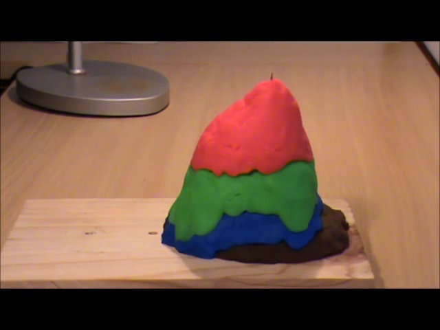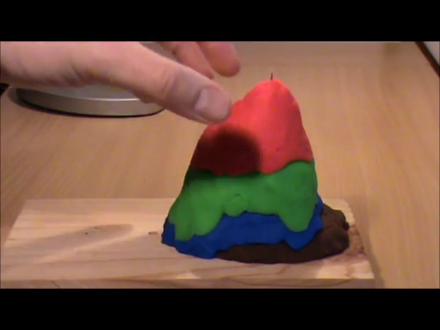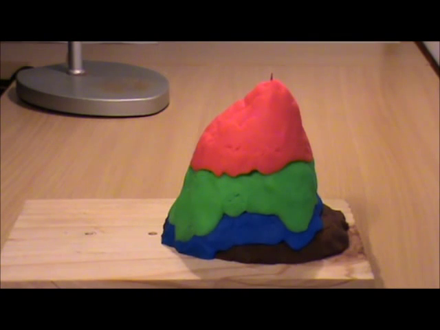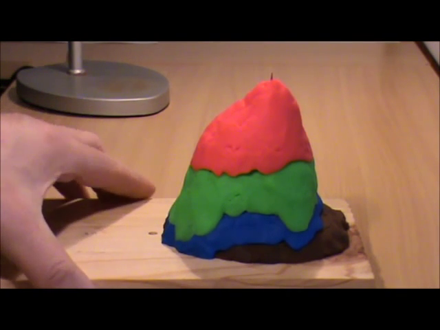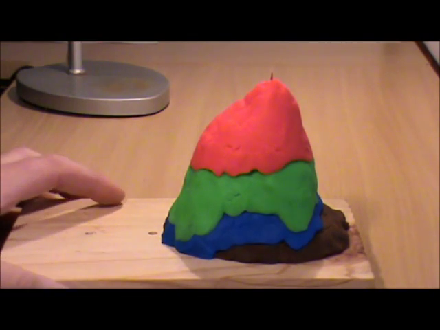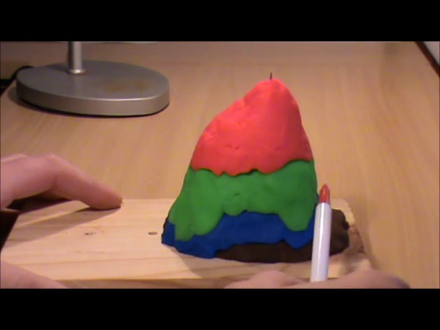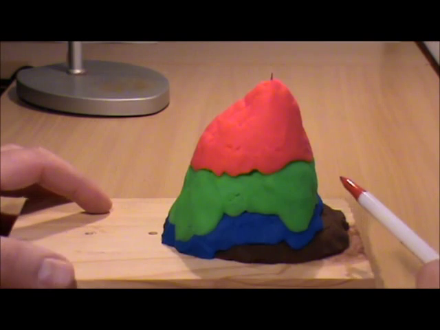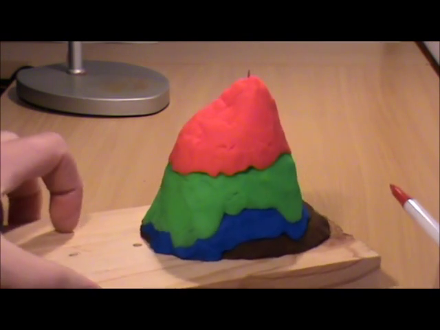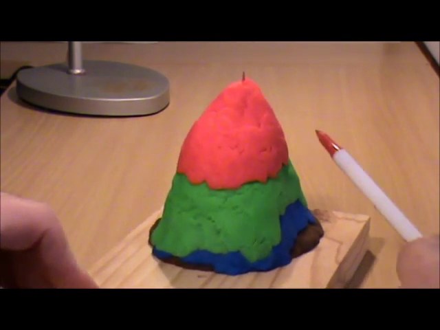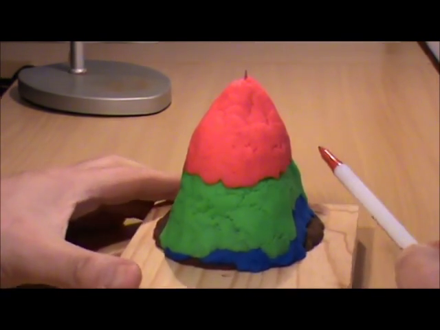Now the question is, how do we come up with a contour map from this model? And that's what I'll be talking about today. But before I do, I'd like you to pay attention to some of the features of this mountain. As you can see, this side of the mountain here is extremely steep. Now as I rotate this, you can see that the other side of the mountain is also steep.